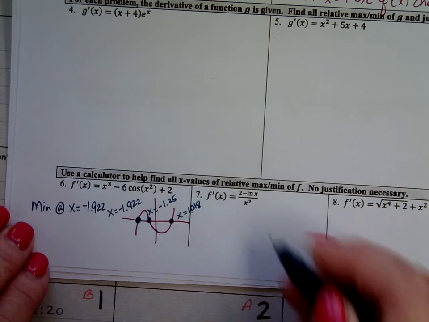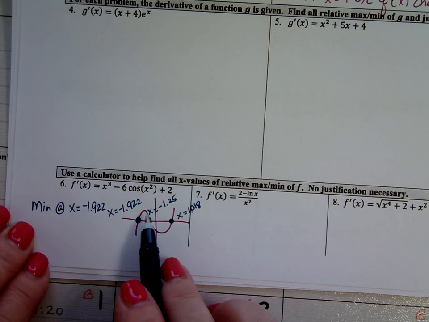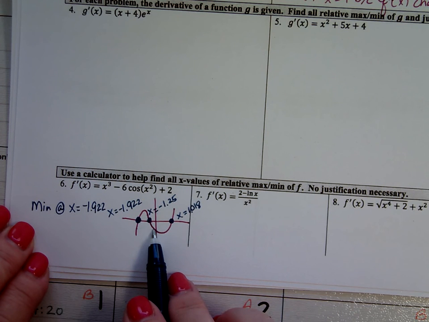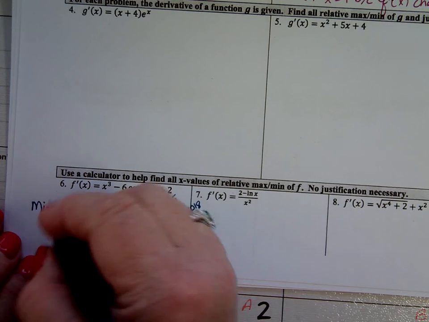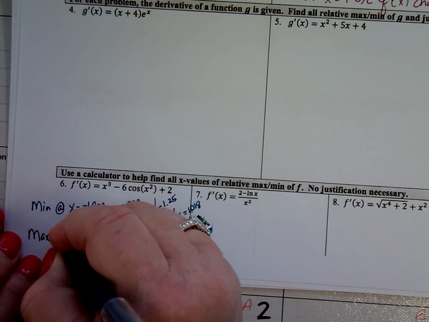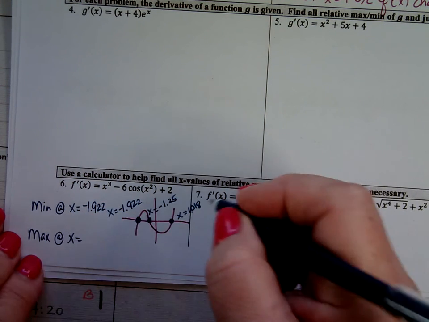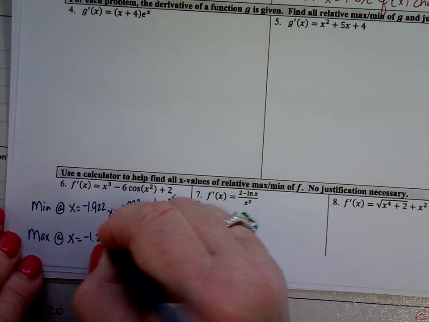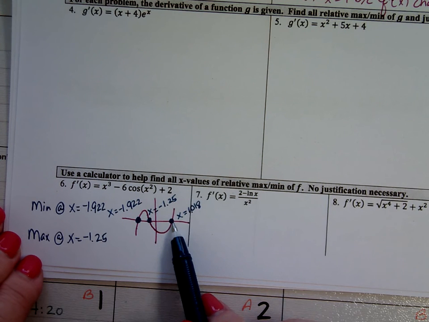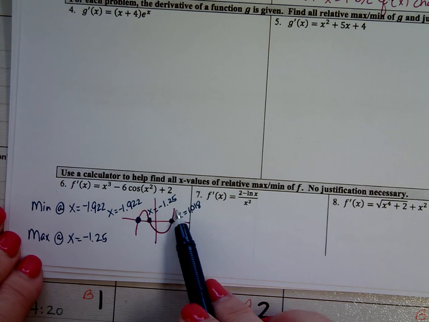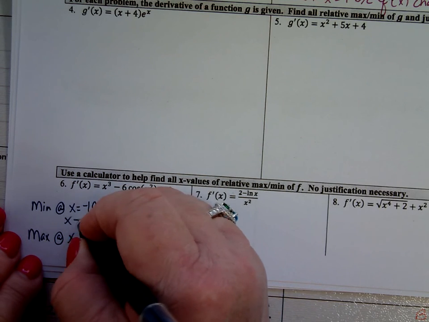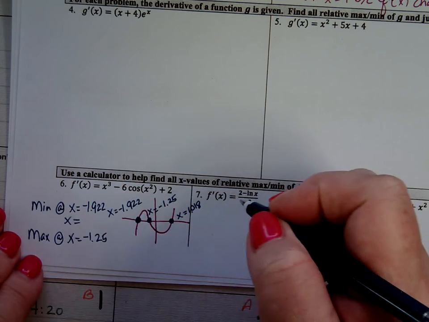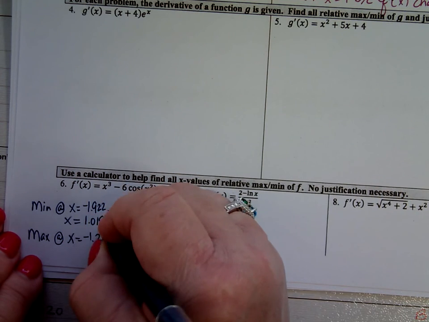Now I'm at this next one. Now I'm going positive to negative. So I'm increasing and then decreasing. So that creates a maximum at x equals negative 1.25. And now I'm over here to this guy. He goes from negative to positive, so decreasing to increasing. He's another minimum, x equals 1.018. And they said, all right, you don't have to give justification.